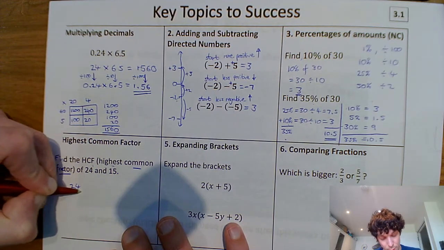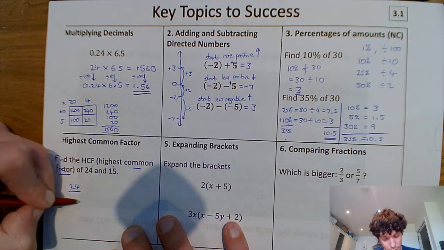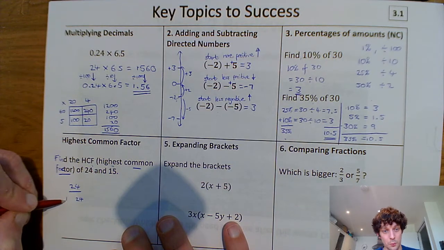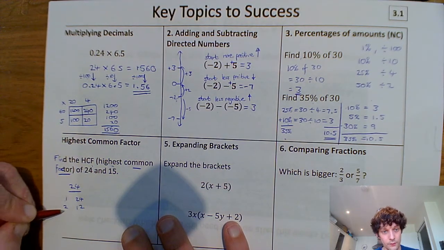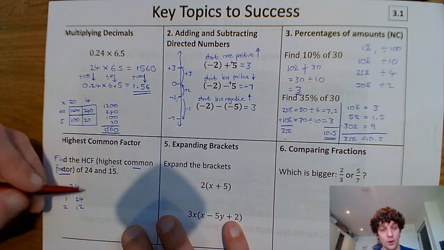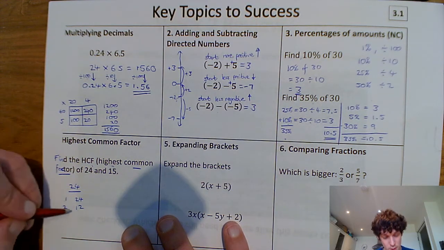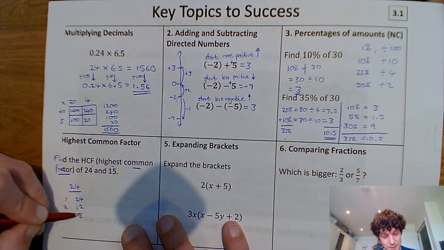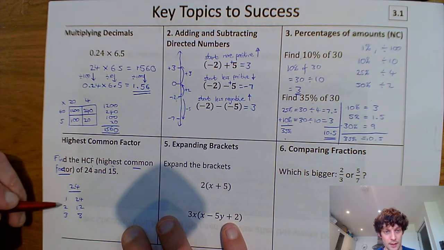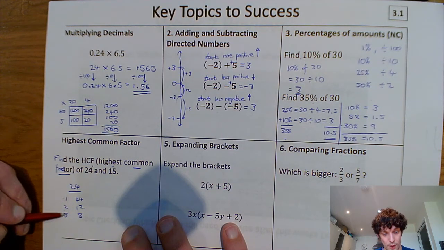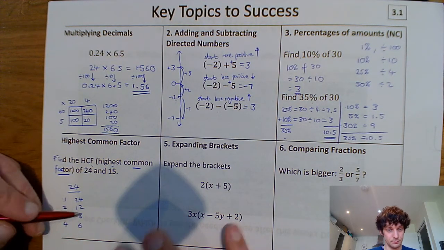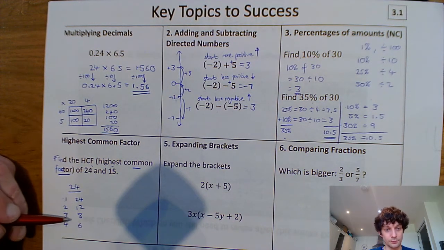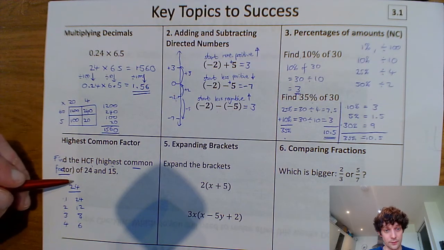So the factors of 24, I could have 1 and 24 because 1 times 24 is 24. 2 and 12, 2 times 12 is 24. My next number to try would be 3. 3 times 8 is 24. My next number to try, I've tried 1, 2, 3. I try 4. 4 times 6 is 24. So 4 and 6 are factors of 24.